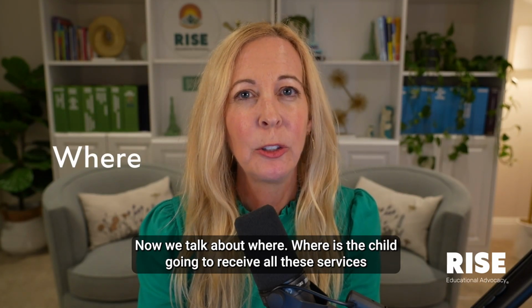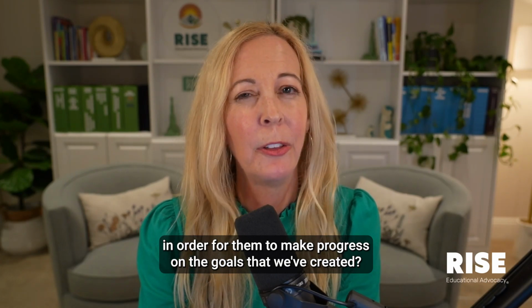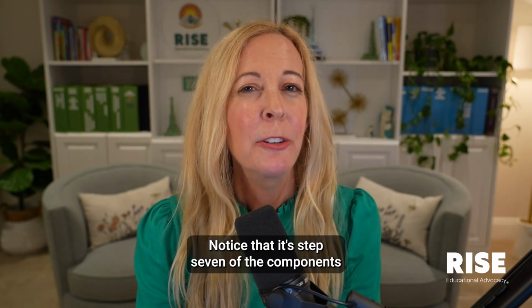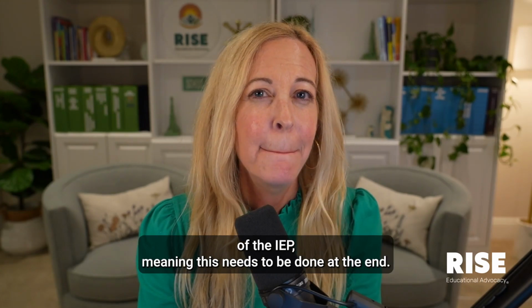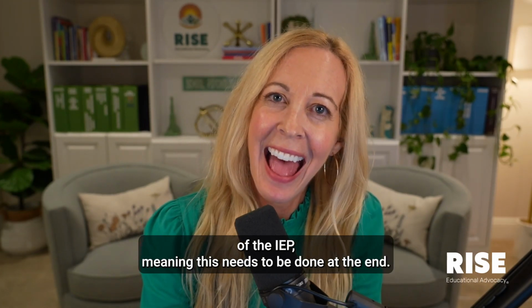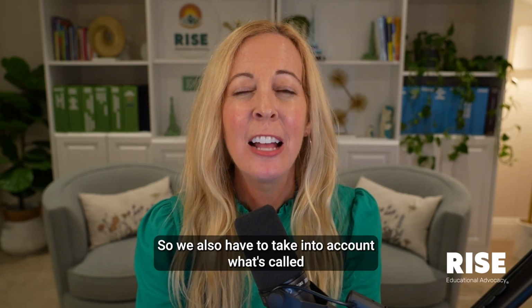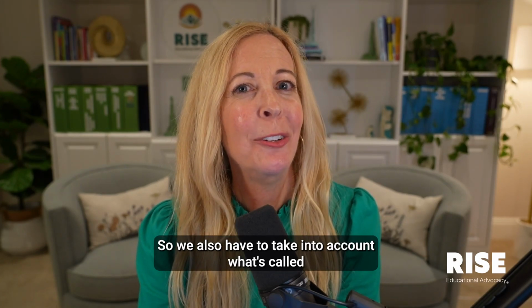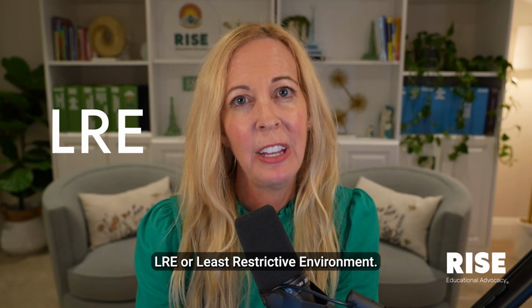Where is the child going to receive all these services in order for them to make progress on the goals that we've created? Notice that it's step 7 of the components of the IEP, meaning this needs to be done at the end after we've determined all the child's unique learning needs. So we also have to take into account what's called LRE, or least restrictive environment.